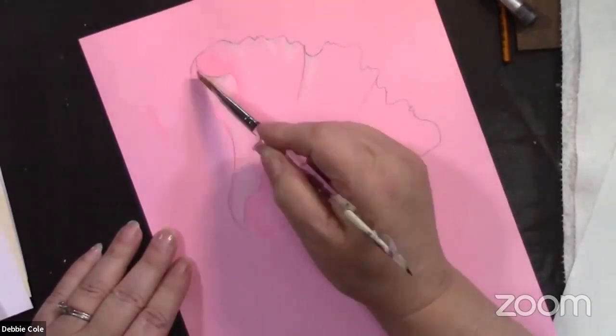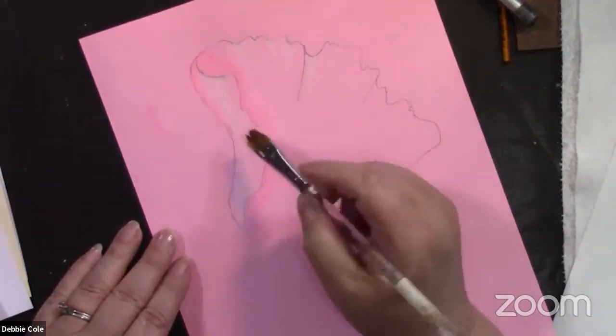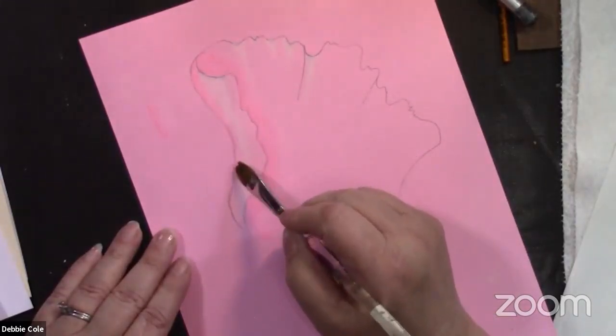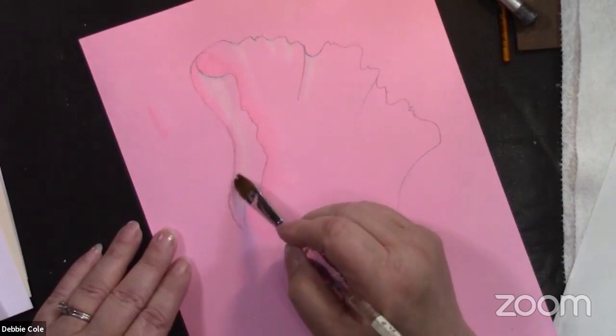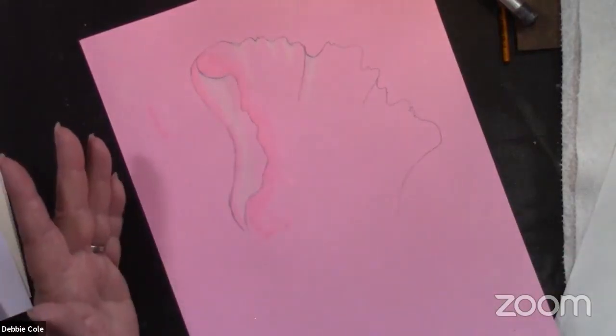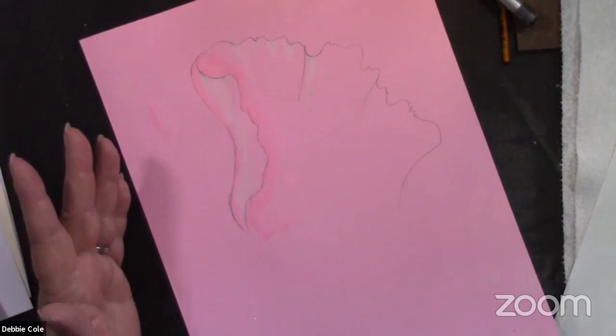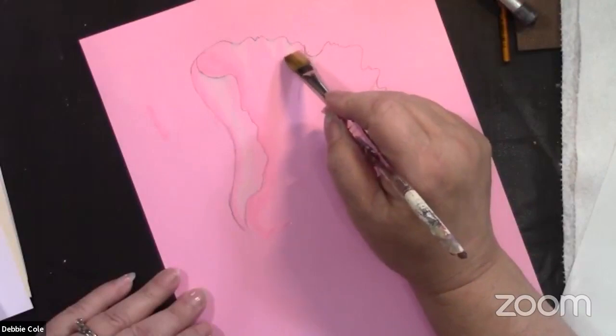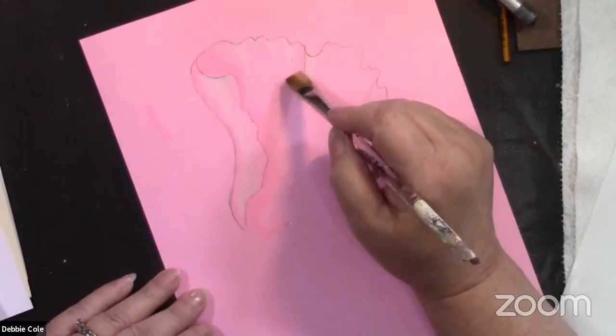What I don't want is I don't want my highlight to touch the shade color. We need the mid-tone to be in between. If your highlight is touching your shade, it's like you're missing a stair when you're going up and down the stairs and you could fall. Well, you won't create form very well.